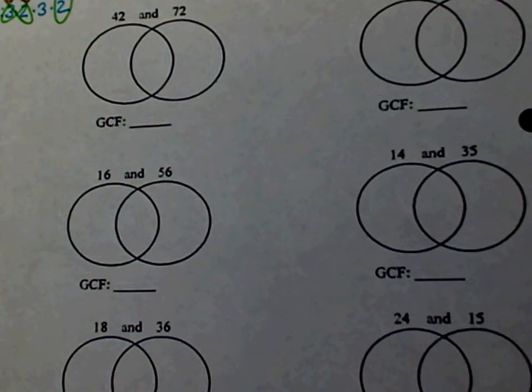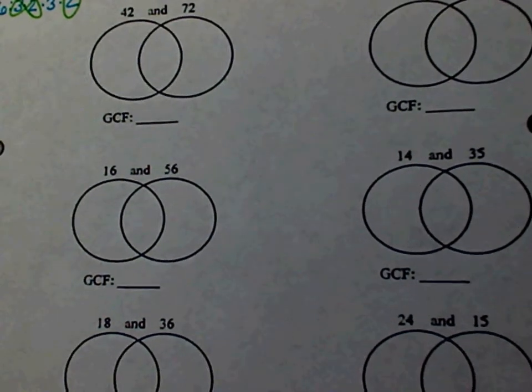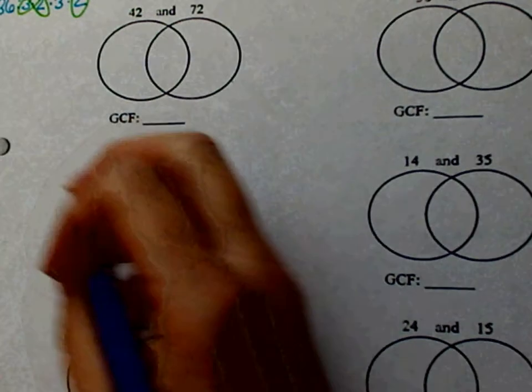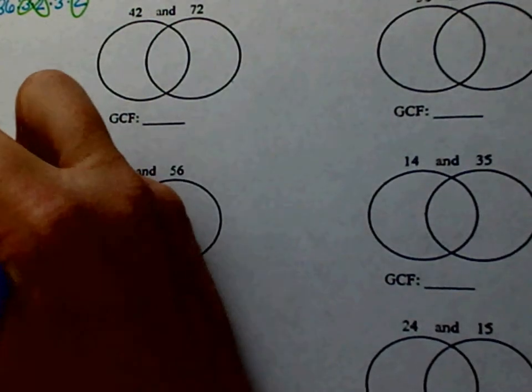So today in class we talked about GCF Venn diagrams, so I wanted to just give you a quick tutorial to help you remember if you're getting stuck at home. With the Venn diagram, we first have to find prime factorization. And we find prime factorization by doing our trees. So we're going to start with the 16.